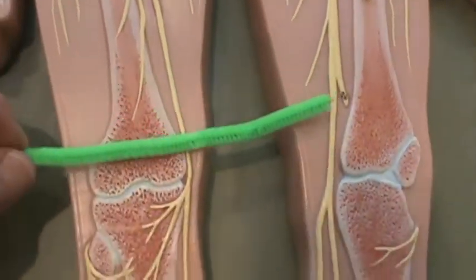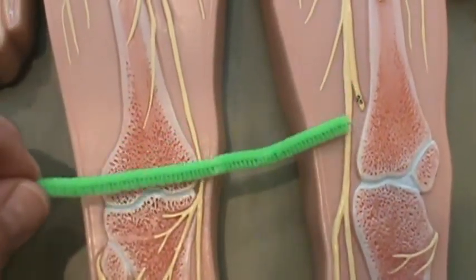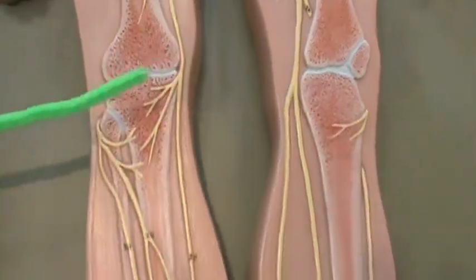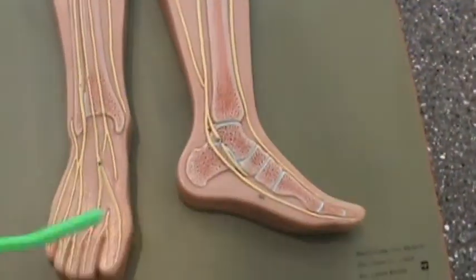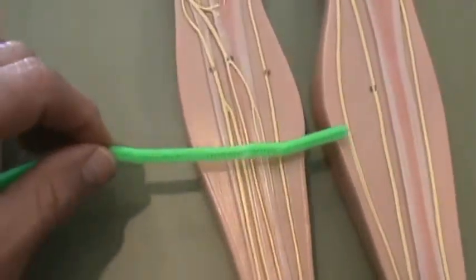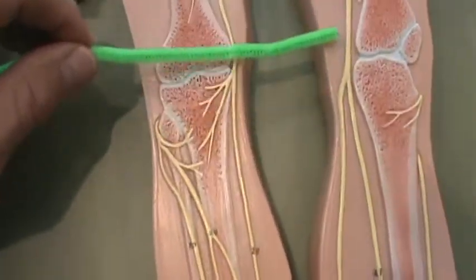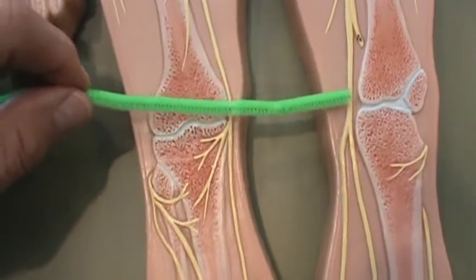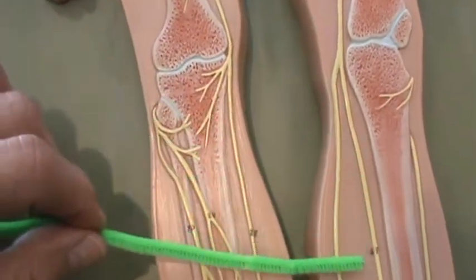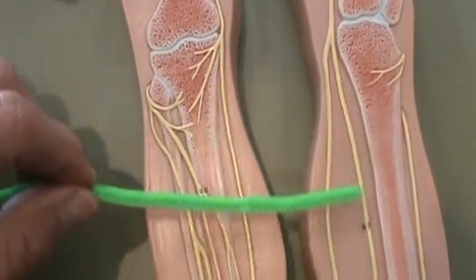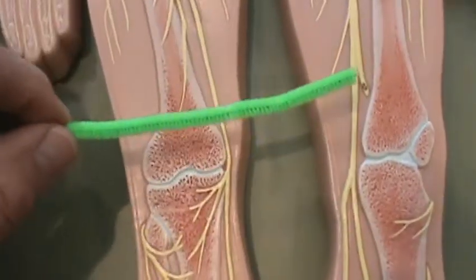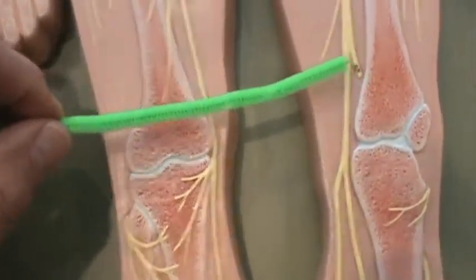Once we get down around the knee area, remember it splits. If you take a look at the orientation of this leg, notice this foot is pointing out. So right here represents the posterior leg, the calf, basically. And so that part of the sciatic that remains posterior is referred to as the tibial nerve. We only see a short bit of it here.